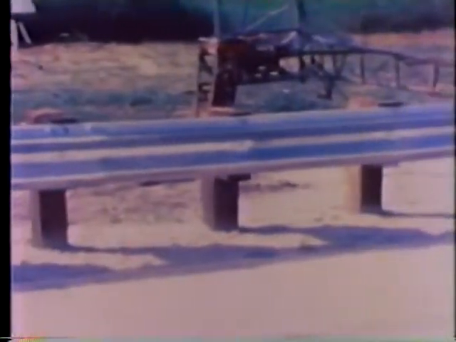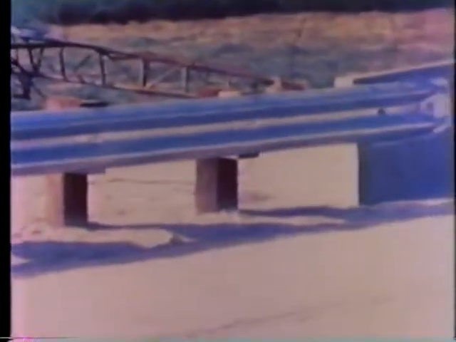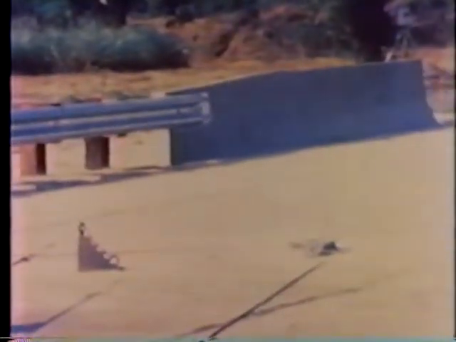This is a test of a typical transition from a guardrail to a bridge parapet. There is no offset between the concrete wall and the W-beam rail. The results of this test are disastrous.